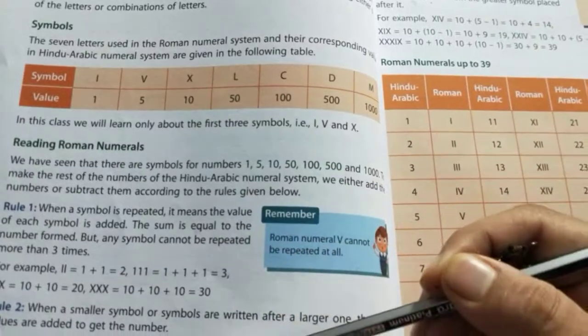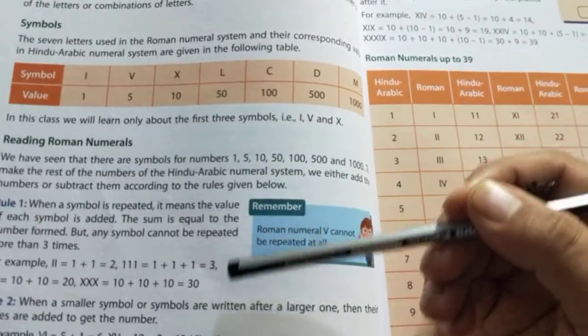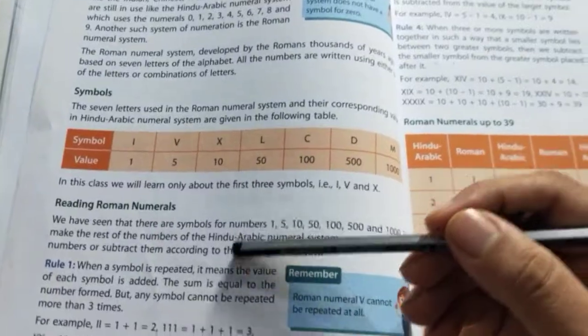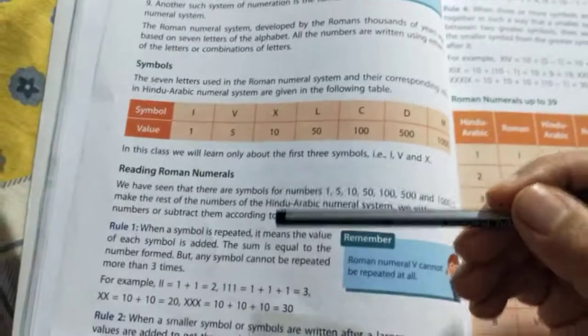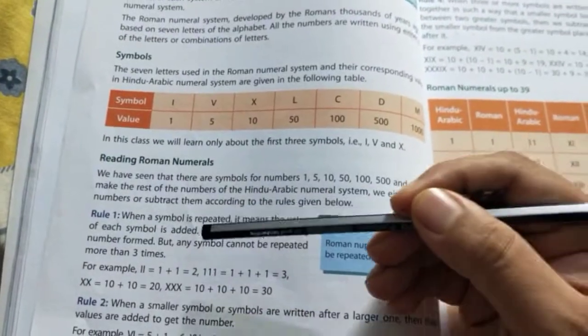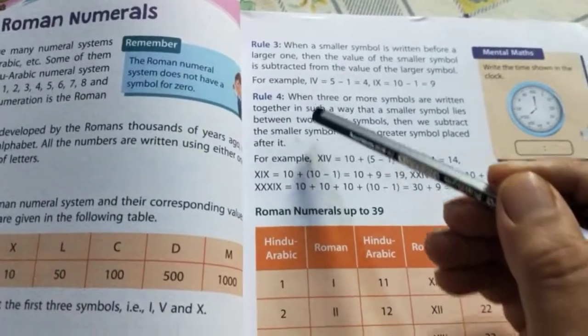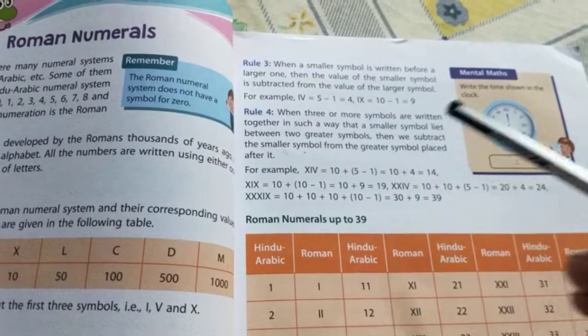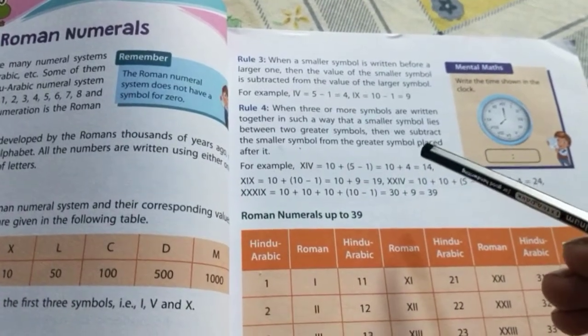You'll read through these rules slowly by yourself, and you can ask me if you are having any confusion while reading about the rules. You will read from rule number 1 to rule number 4 by yourself at your home. Okay, thank you.